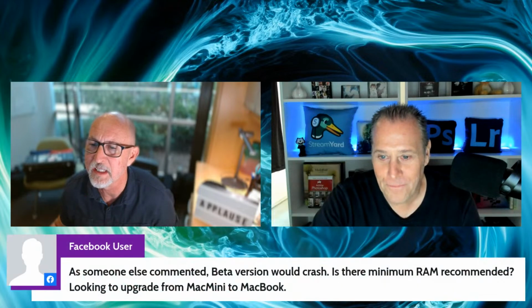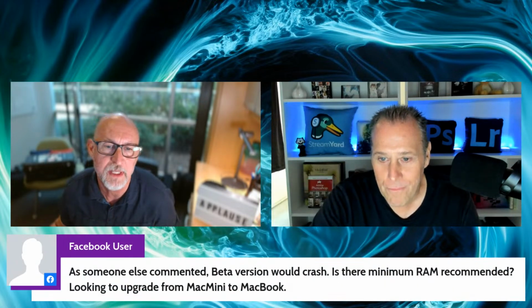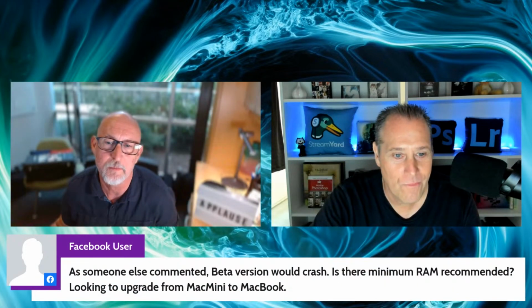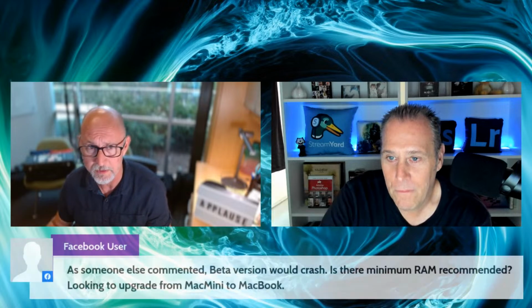We had a question about system requirements, minimum RAM recommended, looking to upgrade. Would you like to jump in? The minimum is 8 gig, I believe. But I would say 16, at least 16, maybe 32 if you can swing it.